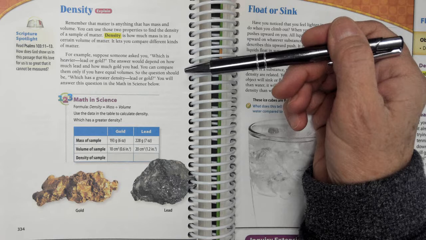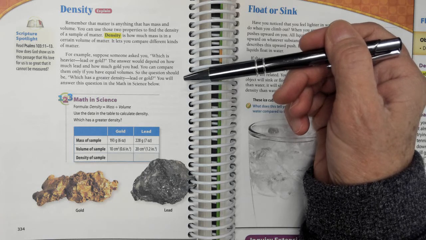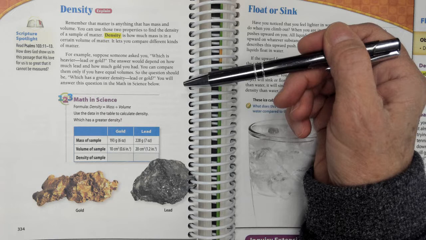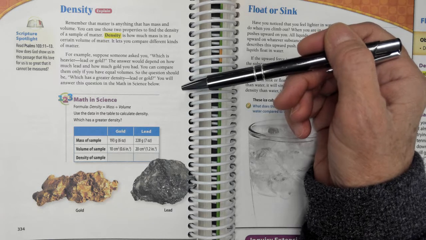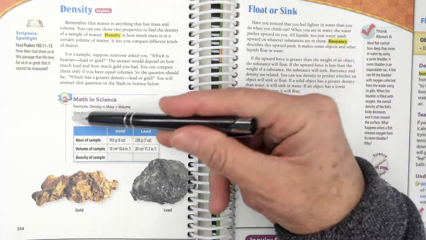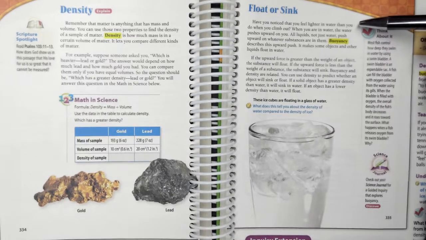The answer would depend on how much lead and how much gold you had. You can compare them only if you have equal volumes. So the question should be, which has a greater density, lead or gold? You will answer that question in the math and science below, and we'll take a look at that in Zoom.